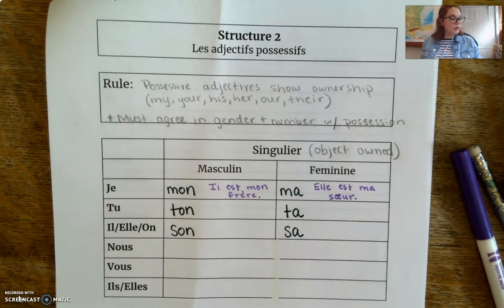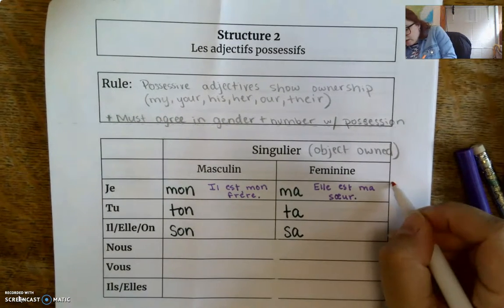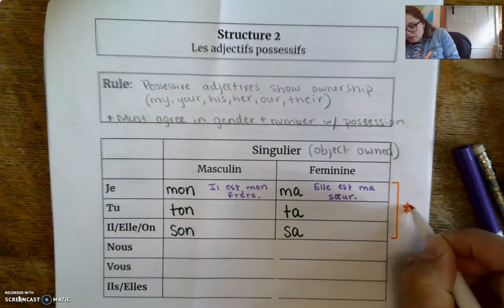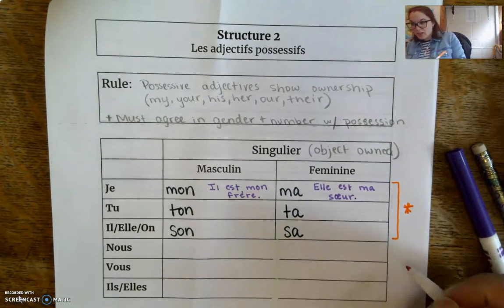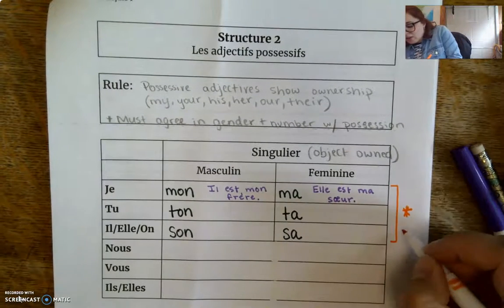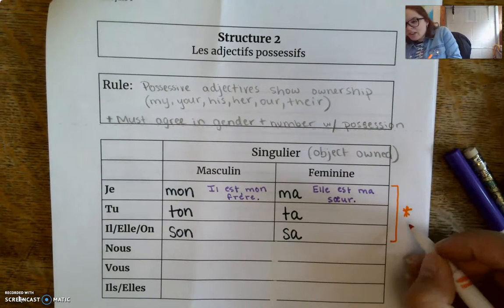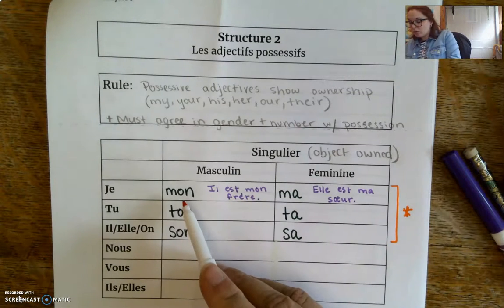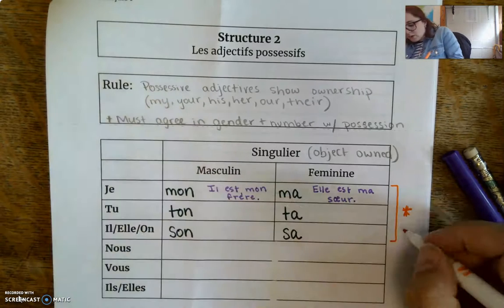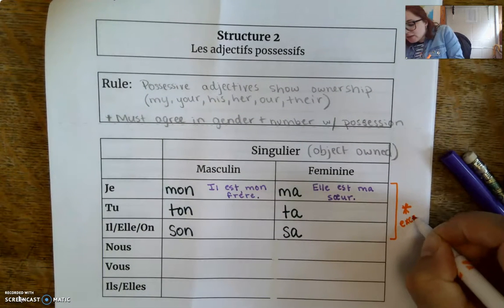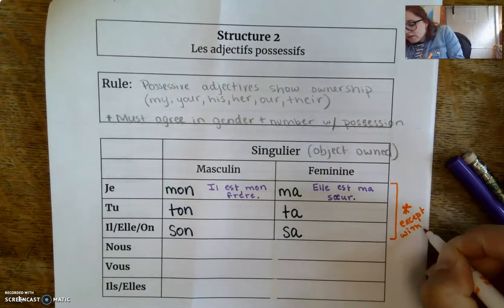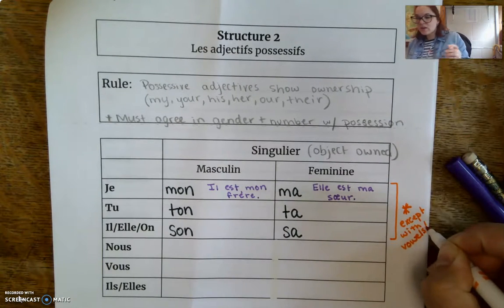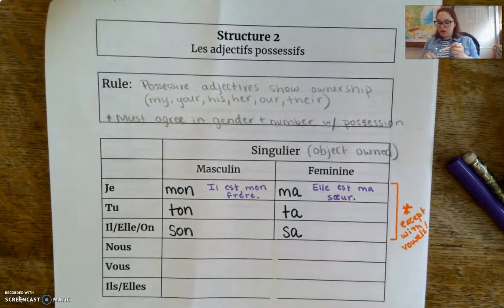So one important note, and I am going to add a little asterisk here. And I'm going to put this note that when a feminine thing starts with a vowel, you have to use mon. So I'm going to say except with vowels. And we'll see that a little bit more when we talk about that liaison.